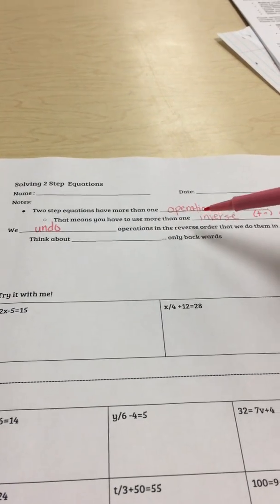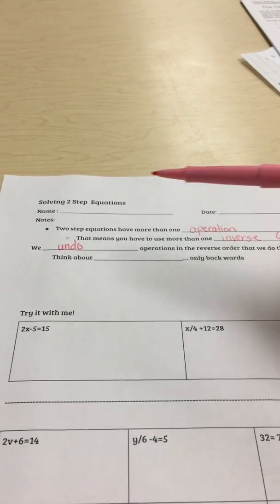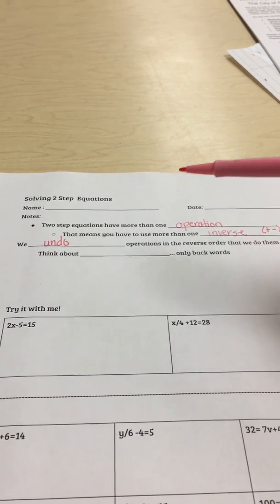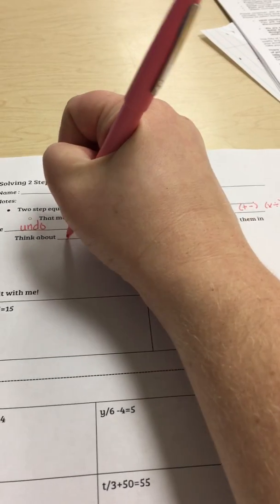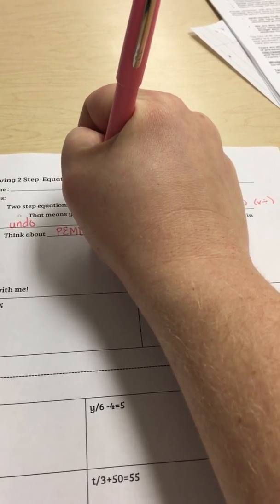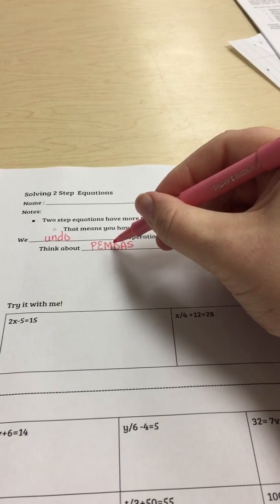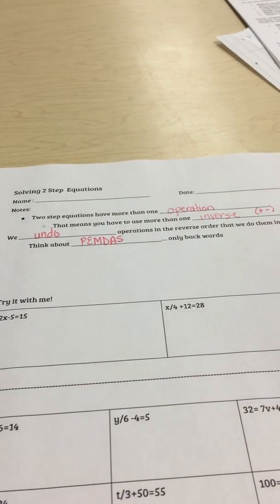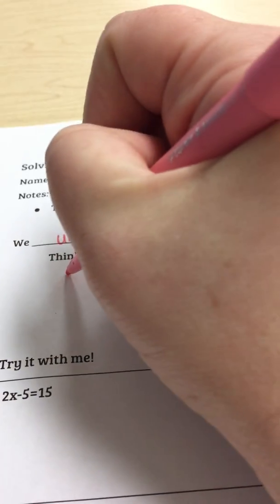When we undo operations, we do them in the reverse order that we would solve them in. So think about using PEMDAS, parentheses, exponents, multiplication, division, addition, subtraction. Only backwards.